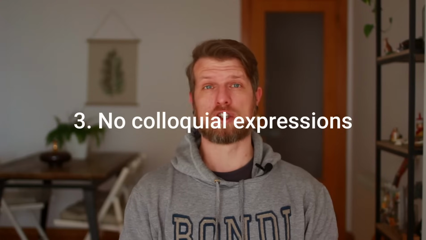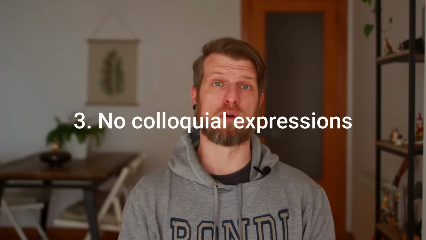Last but not least, colloquial expressions should also be excluded from your formal writing. As the name suggests, colloquial expressions are phrases that we only use in spoken interaction, and they are therefore unsuitable for a formal essay. Okay, now that we've looked at how to analyze a task properly, let's see how we can take this and structure our essay in the best possible way.